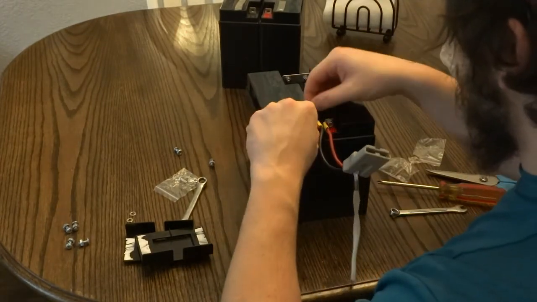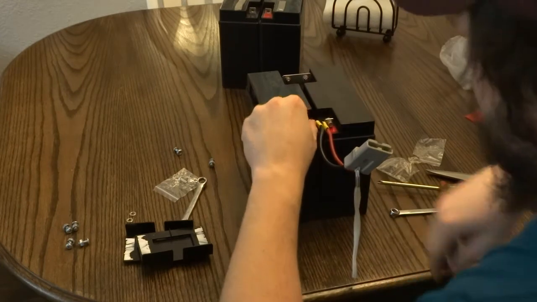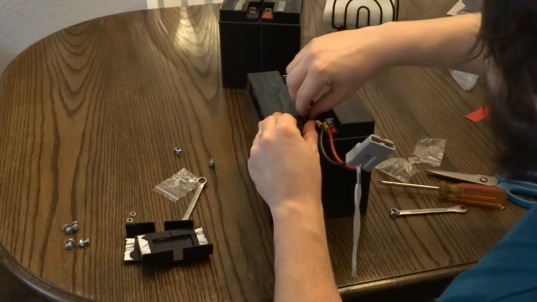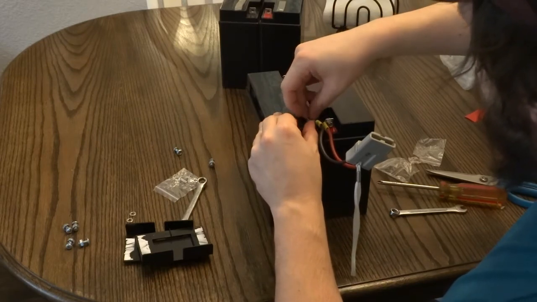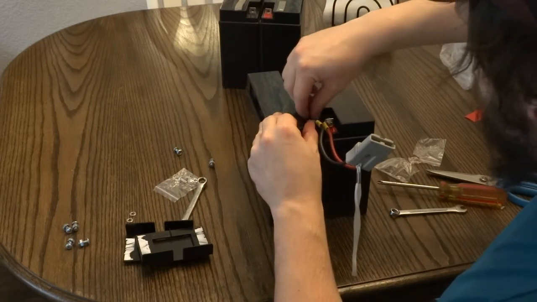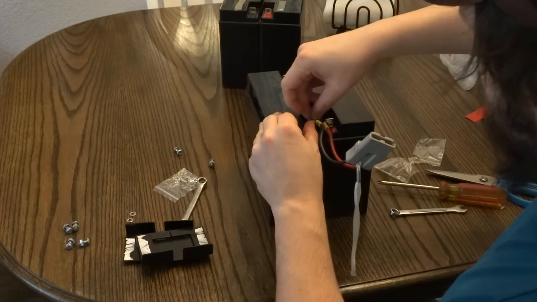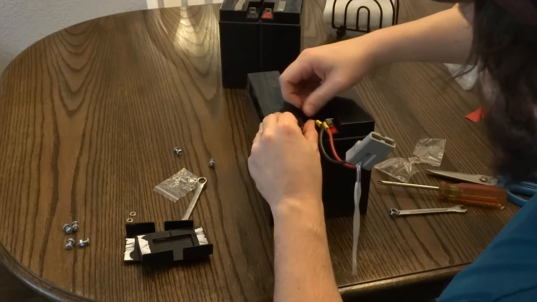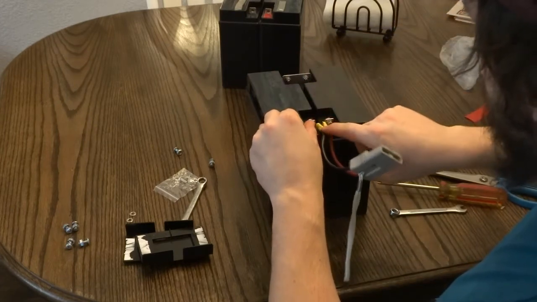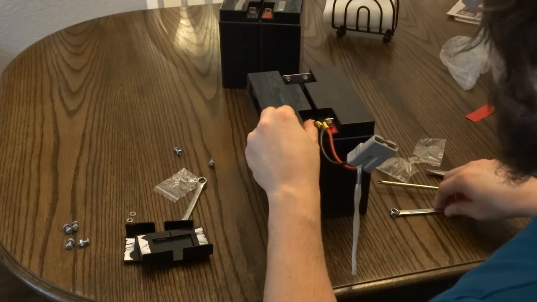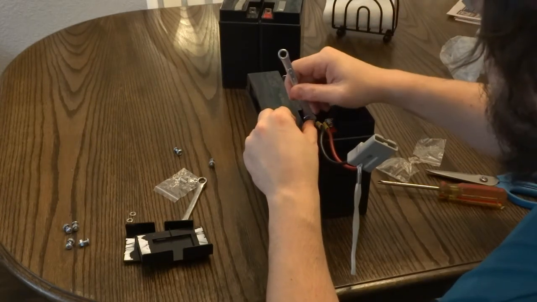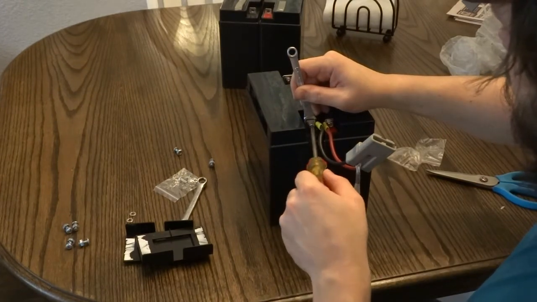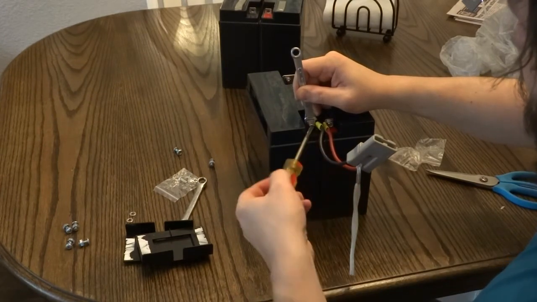And put our lock washer on. Start the nut. Spin that to the left. I think the most nerve-wracking part is over. I hope. Flash on, and tighten it up with the screwdriver.